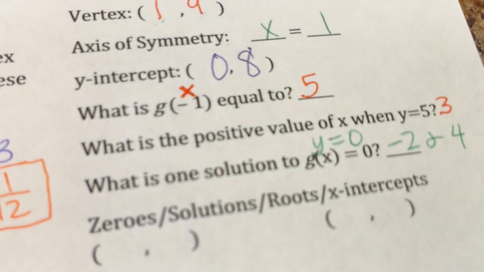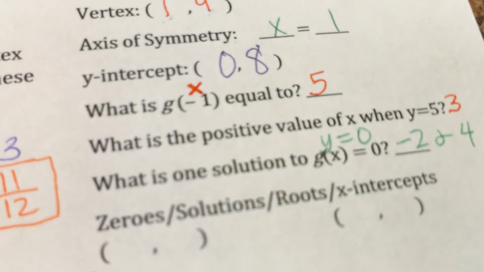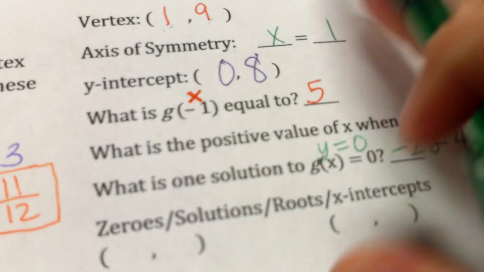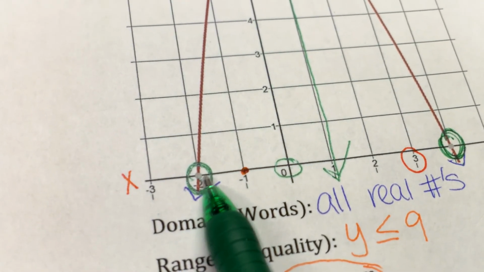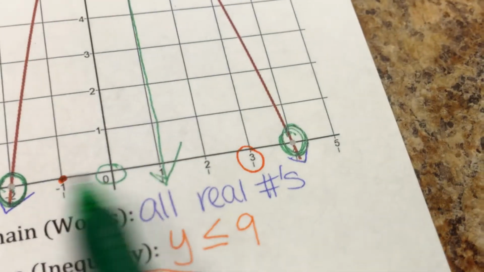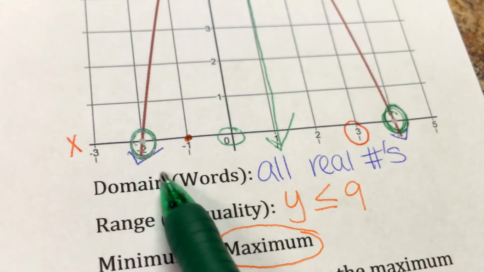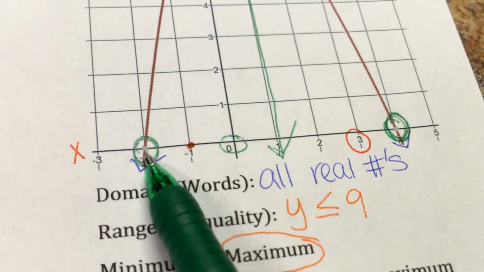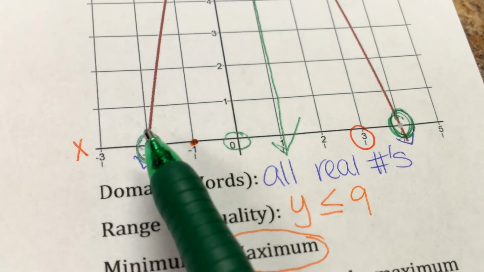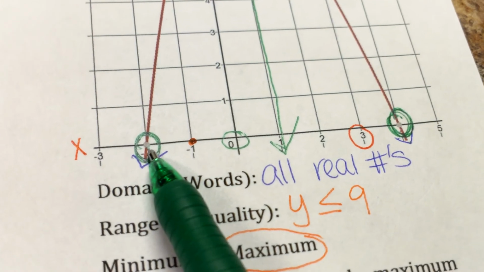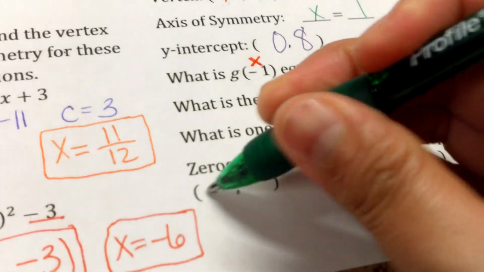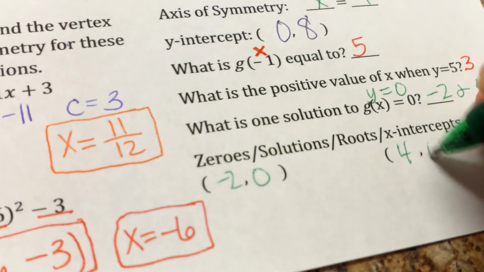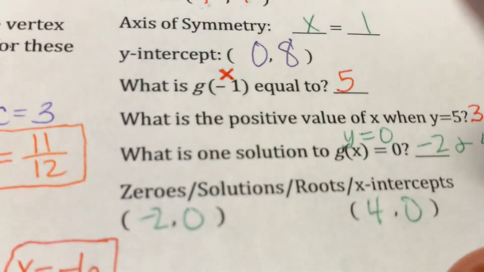What are my zeros or my solutions or my roots or my x-intercepts? It would be whatever I just found right now. The x-intercepts, where does it cross? Right here at -2 and at 4. It crosses the x-axis. Those are the x-intercepts, the solutions, the roots, the zeros. So the coordinates would be -2, 0 and 4, 0. And that's how you solve these.